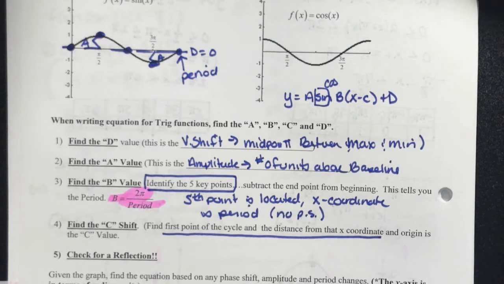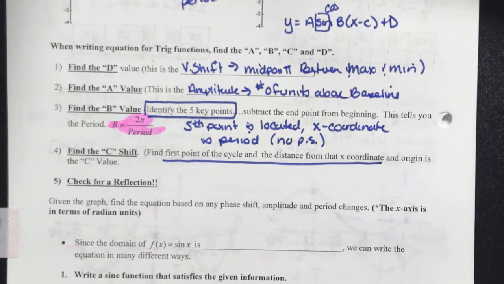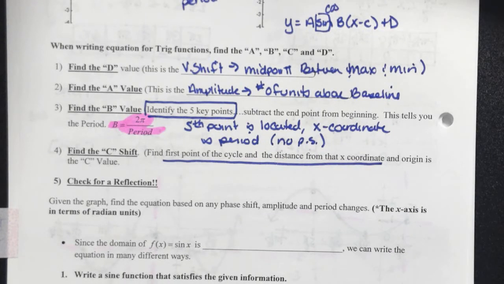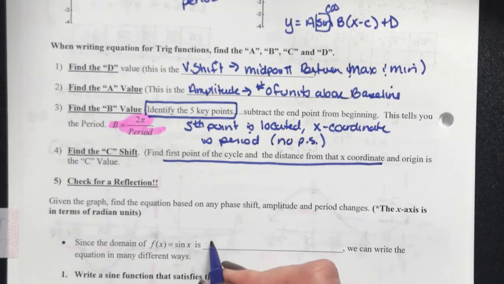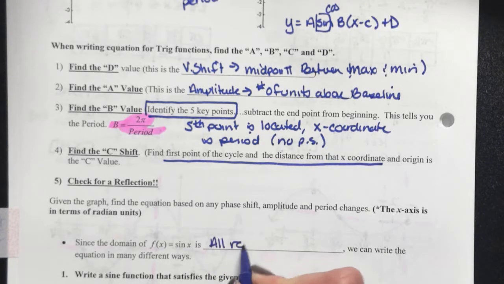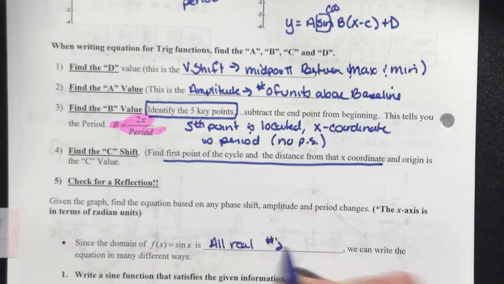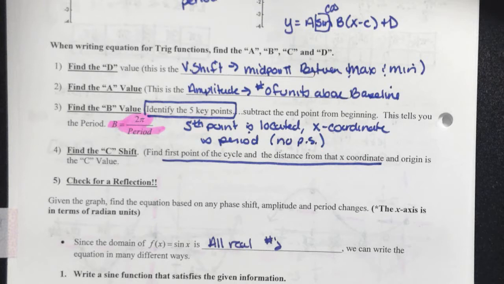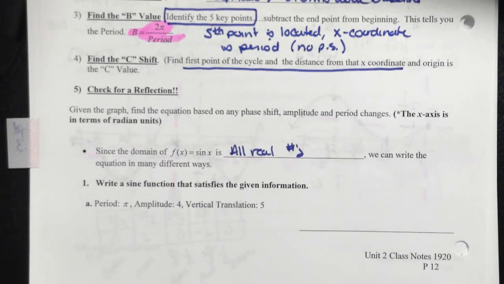As I mentioned a few minutes ago, because these equations are repetitive and the domain of sine of x is all real numbers, we can write the equation in many different ways. So for example, let's just practice before we start taking a look at the graphs. Let's write a sine function.